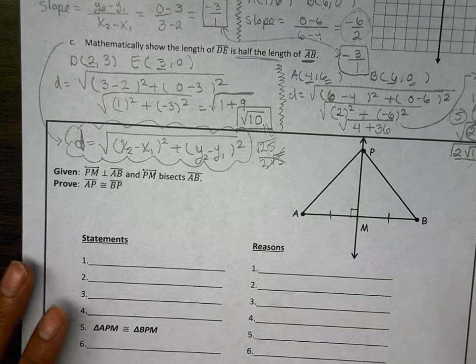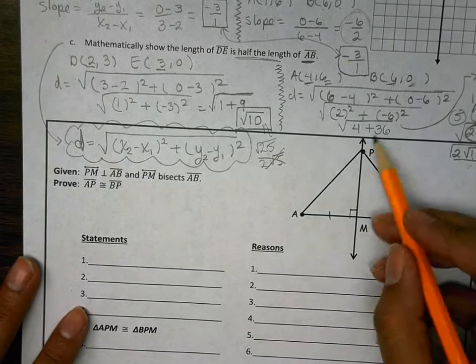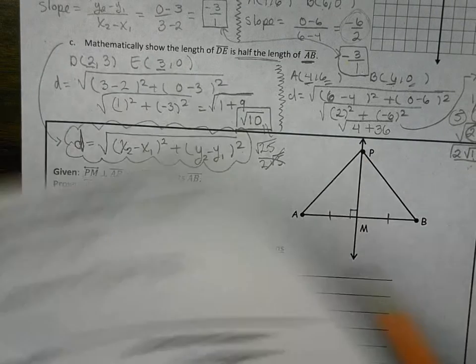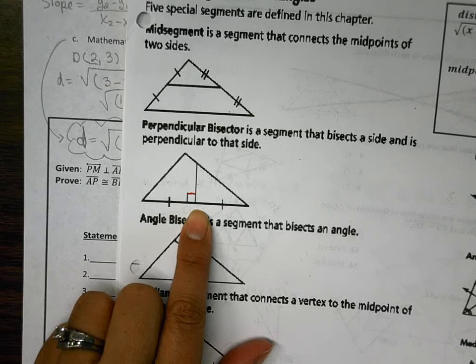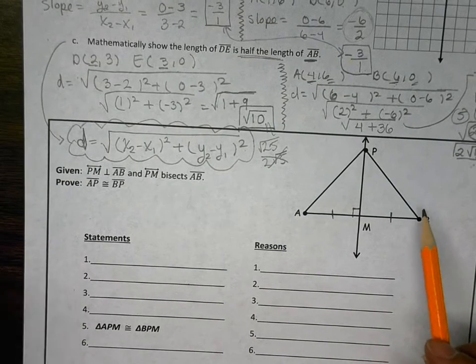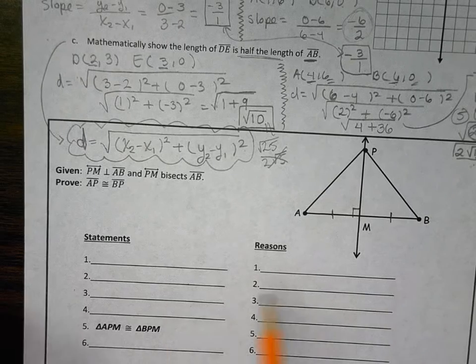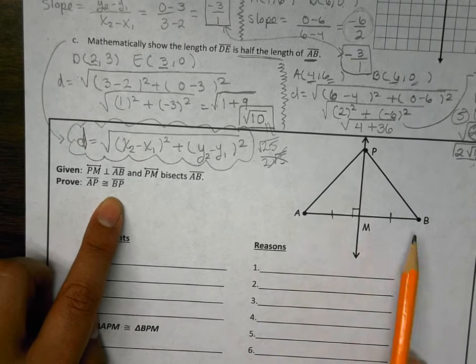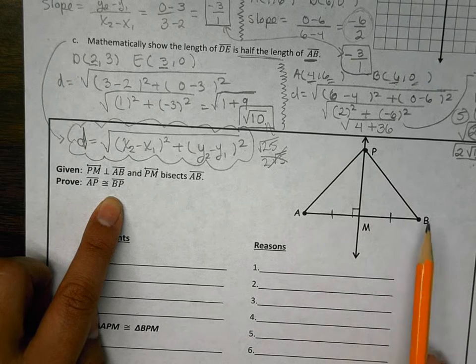Do all perpendicular bisectors go through the vertex? Here's a perpendicular bisector right here. Does it go through the vertex? No, only when the triangle's what? Isosceles. That's what we're trying to prove right now, that it's an isosceles triangle. We're trying to prove that AP is congruent to BP.